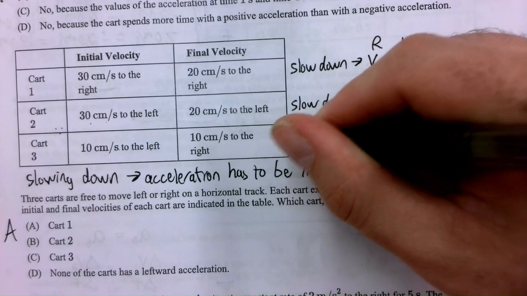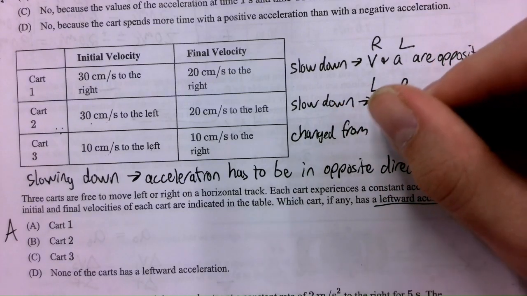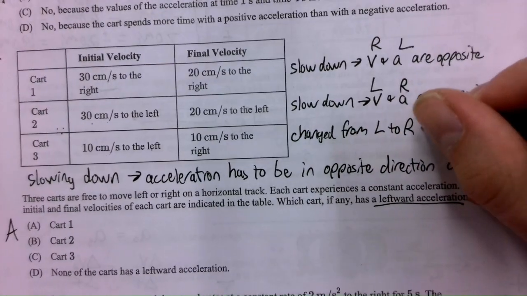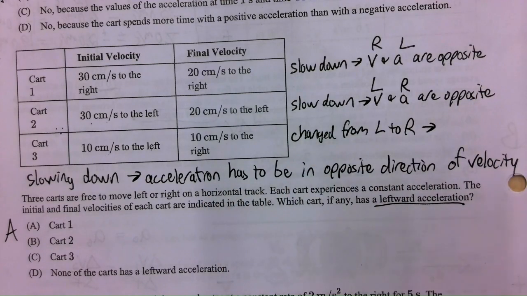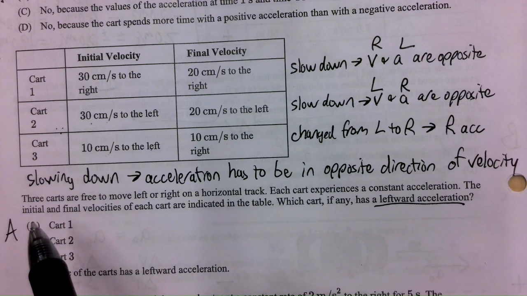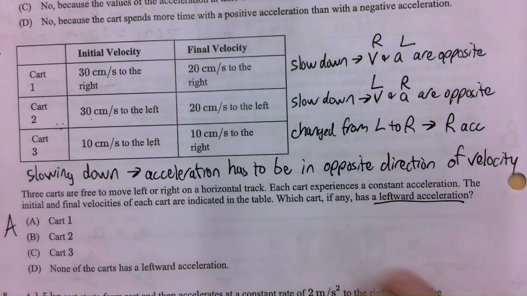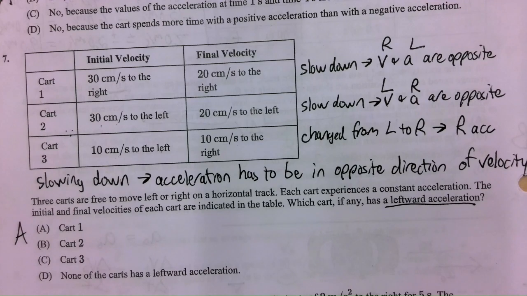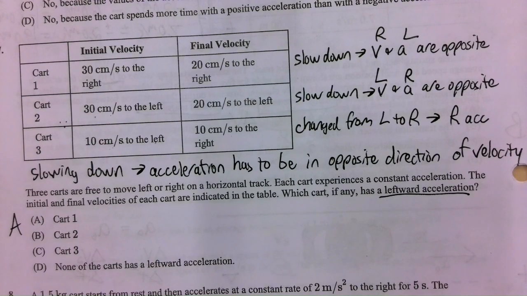We changed from left to right, and since we end up going right in the end, that means that we ultimately had to be accelerating to the right the whole time. So we're going this way, slowing down, coming to a stop, and then it's going to accelerate this way to the right. The whole time there's a change in velocity to the right. So that just leaves cart 1 was the only one that had a leftward acceleration.